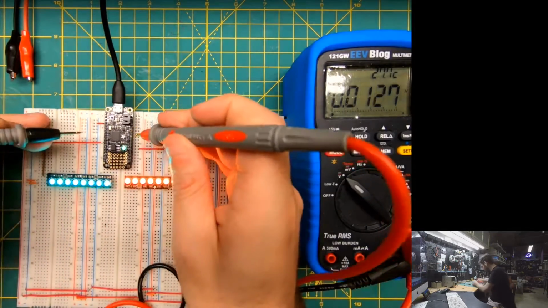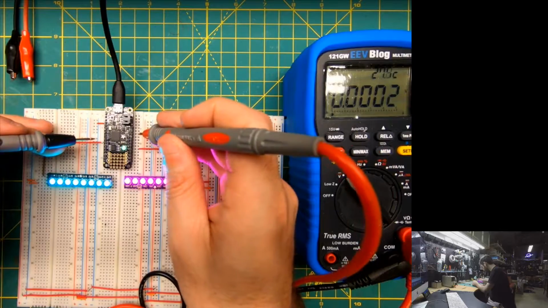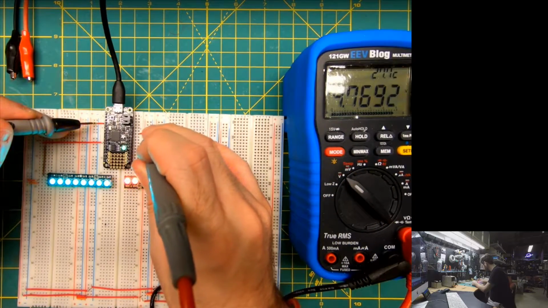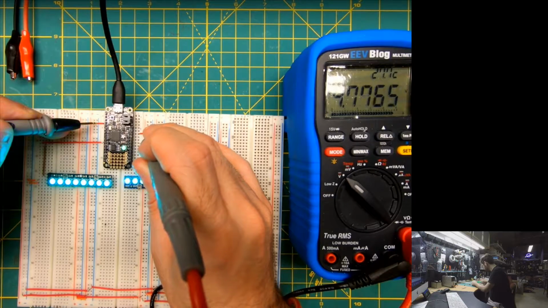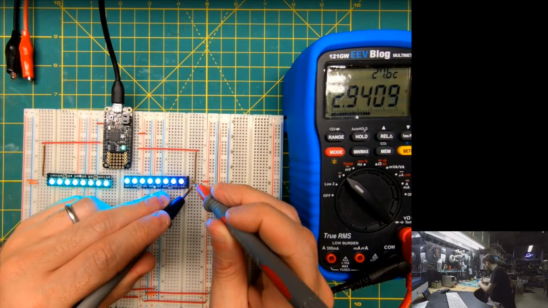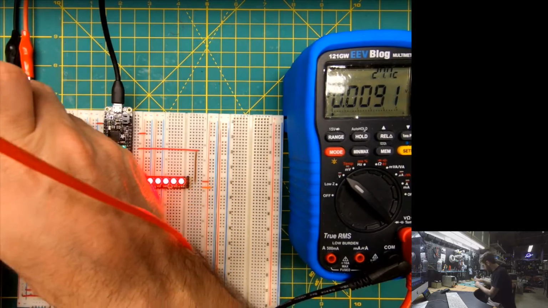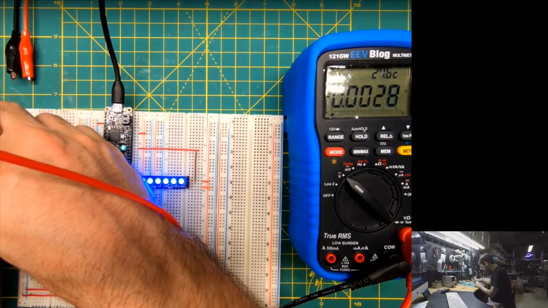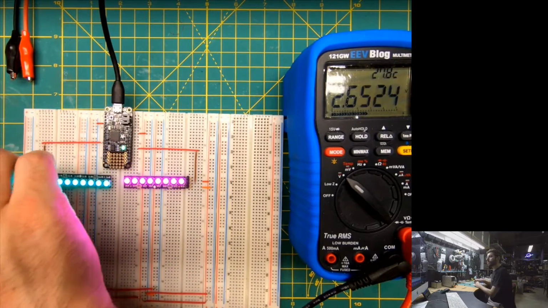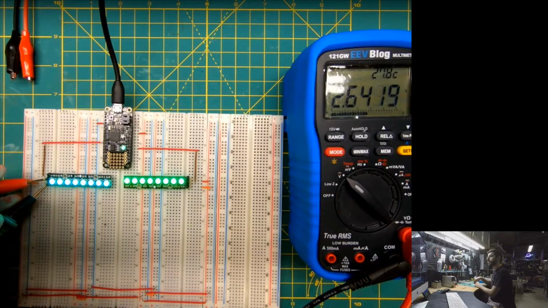What was I outputting here before? Where's this one? So I guess we're getting a voltage drop. And 3 on this side. Okay.